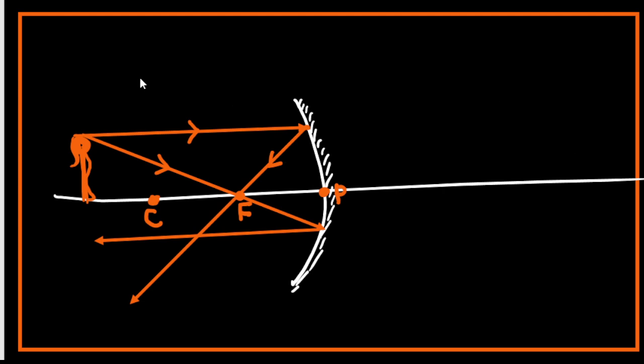So if you watch closely, you will see that for the first one, it goes like this, then it passes through the principal focus. Can you see that? Then the second one, it goes like this, that's the incidence, then it goes parallel to the principal axis. Now I'm interested in the two reflections. See the first reflection here, 1. See the second reflection here, 2. See their point of meet. Can you see that? Yes, sir.